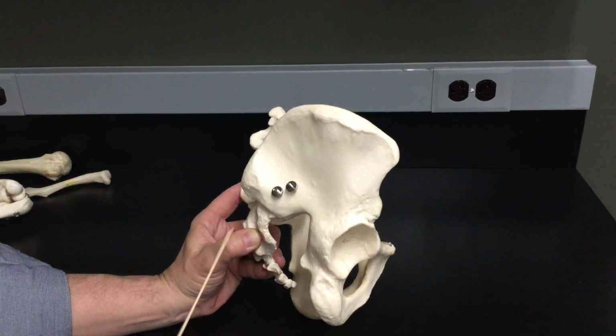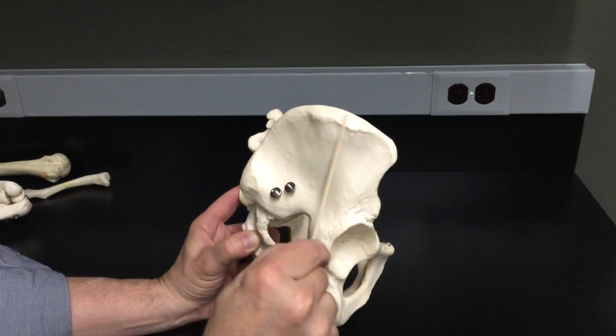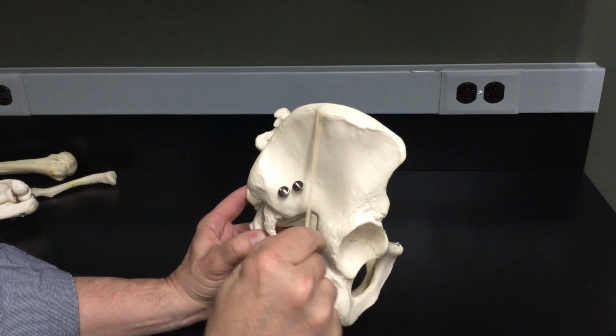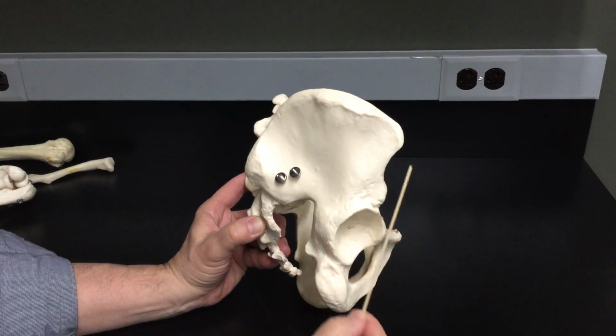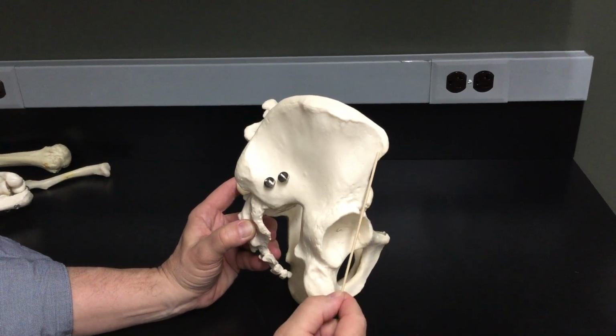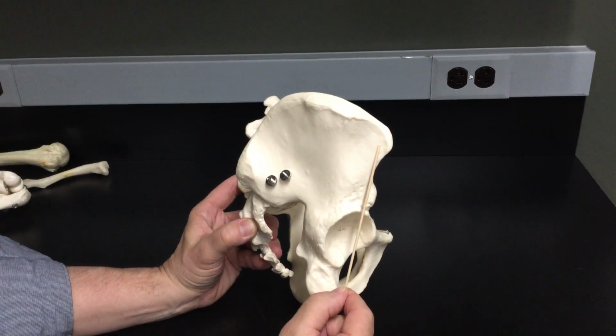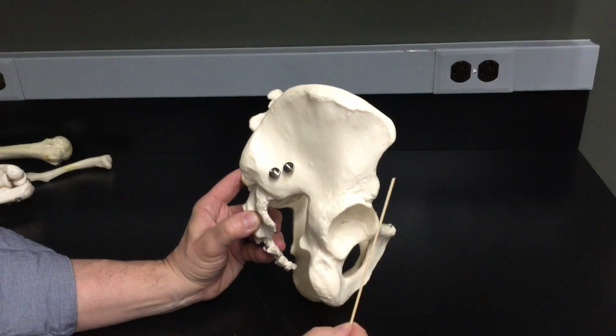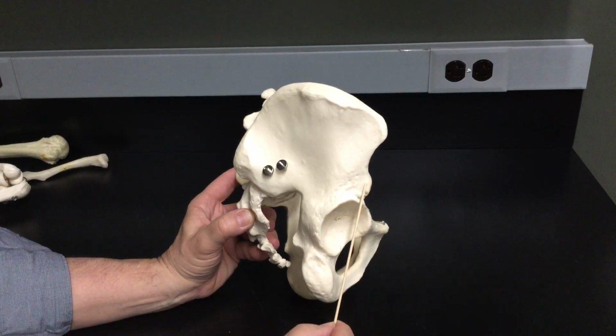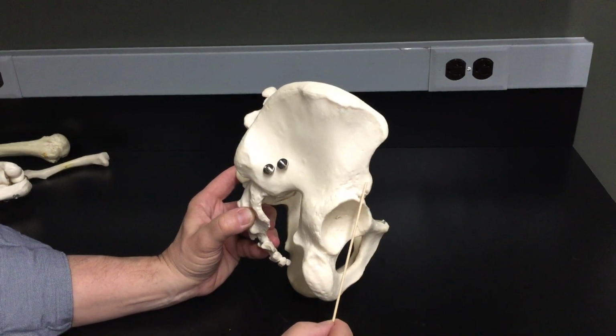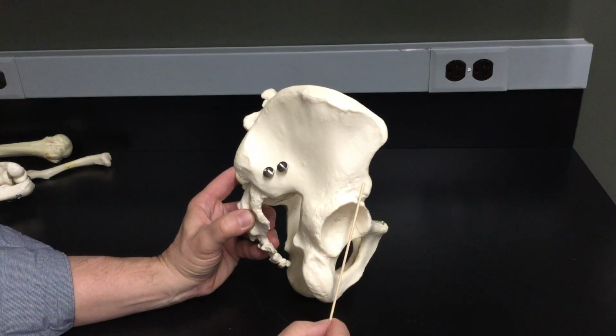The first landmark of the ilium is this big ridge up over here. This is called the iliac crest. The iliac crest will end in the front as a point right here. This is the anterior superior iliac spine, or the ASIS. Anterior inferior iliac spine, or the AIIS.